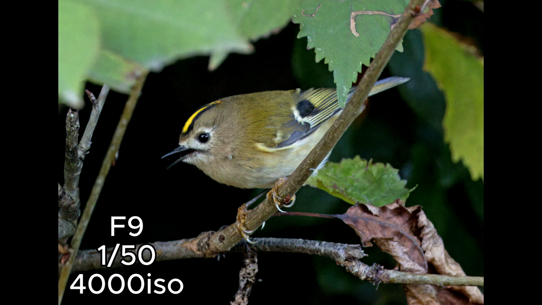Full frame, the pixels are further apart, less heat. And from what I've been told online, you can get away with almost double the ISO on a full frame camera than you could on a crop. So if you go in there with a full frame camera and an f4 400mm, you might be able to get some flight shots at like 10,000 ISO. And again, I can't cover all the bases.